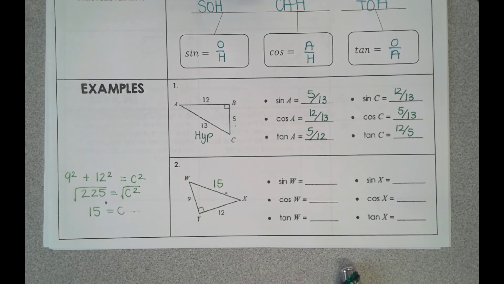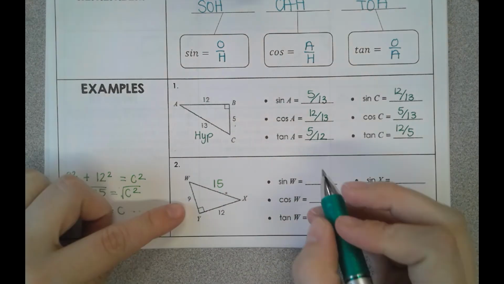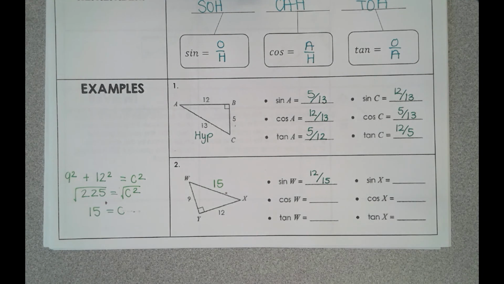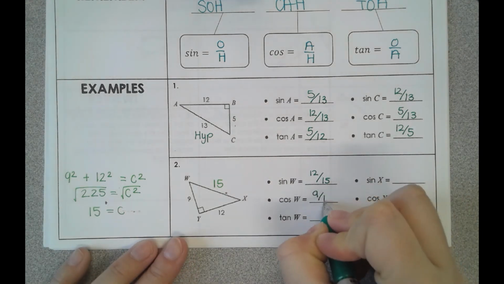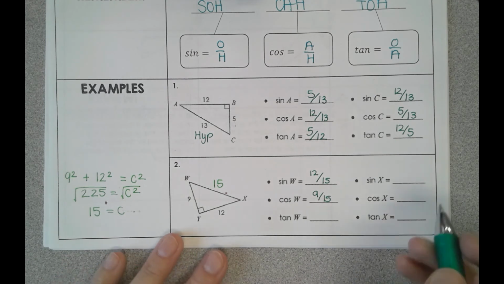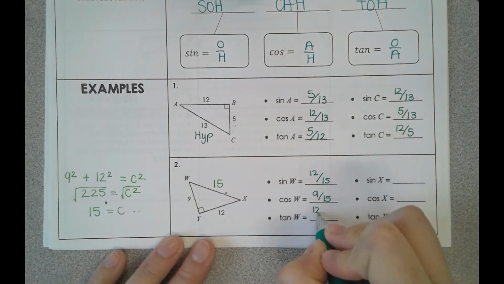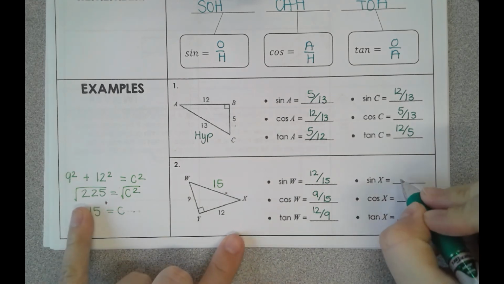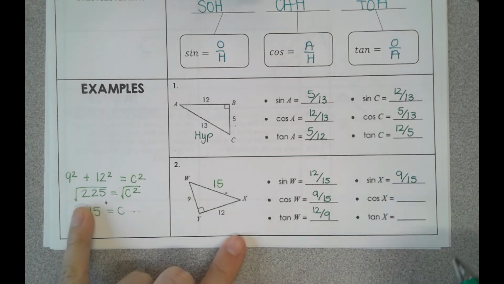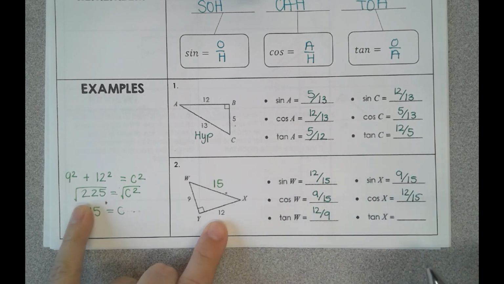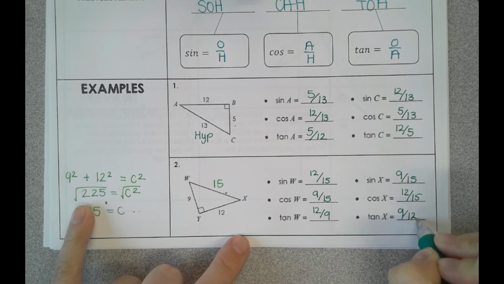All right, so sine of W should have been 12 over 15. Cosine of W is 9 over 15. And tangent of W is 12 over 9. Any questions on those? All right, sine of X is 9 over 15. Cosine is 12 over 15. And tangent is 9 over 12.